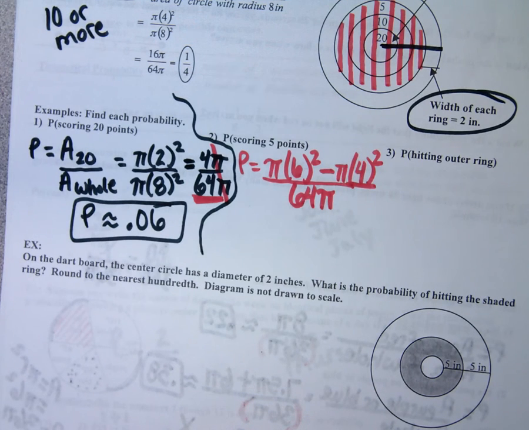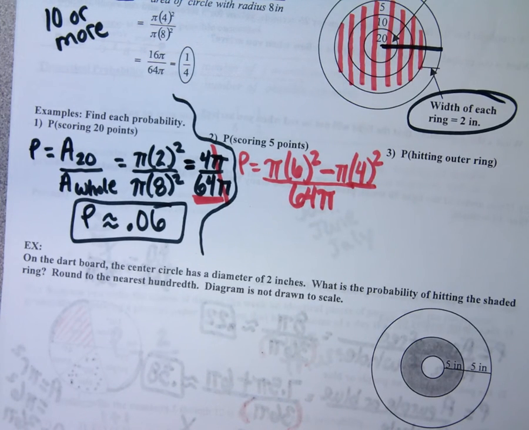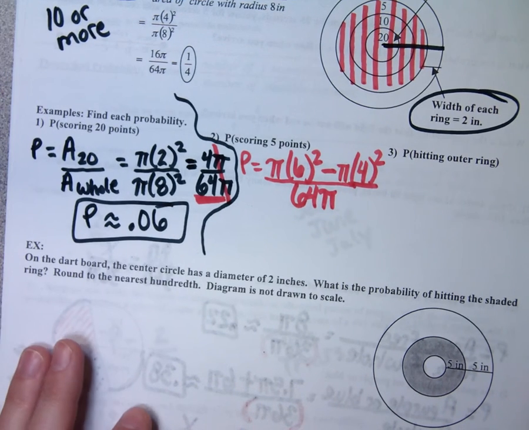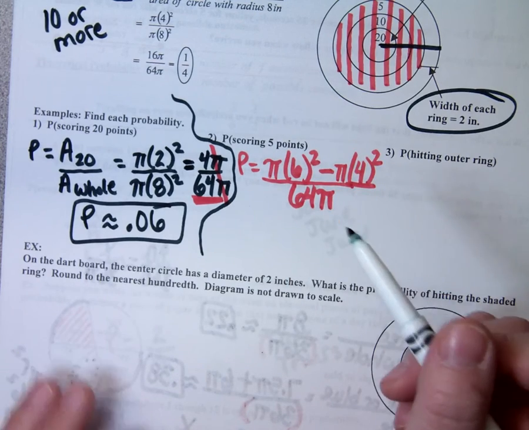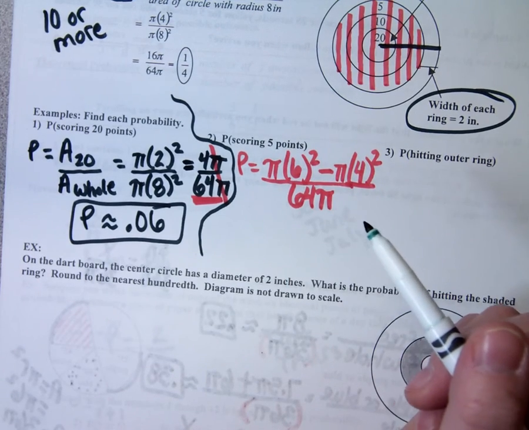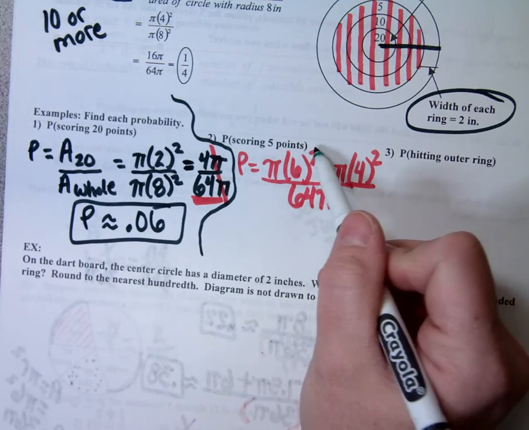Are you ready to split? Almost. Okay, Cooper, go ahead. Tristan, what do you get? Well, you can help me out.